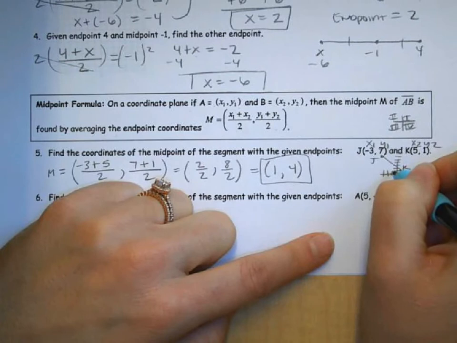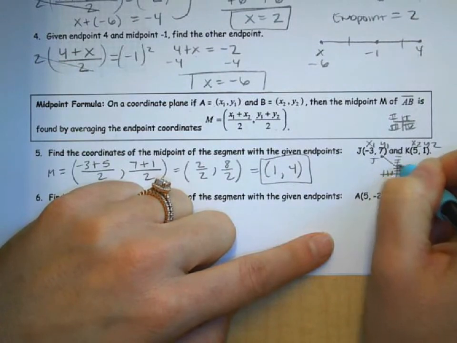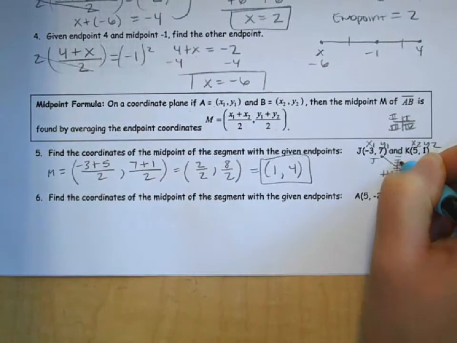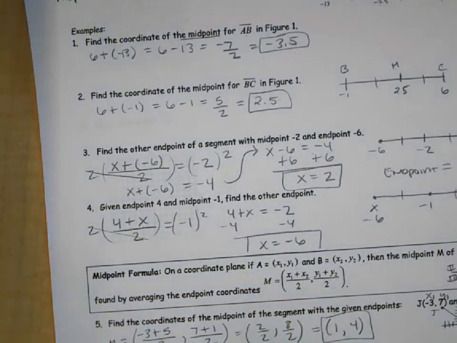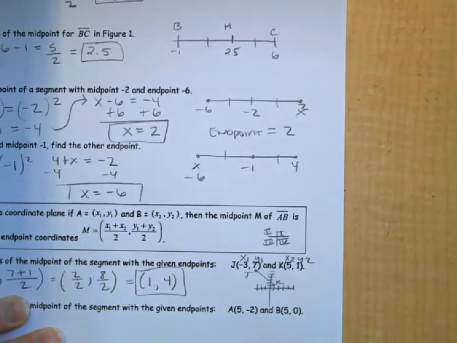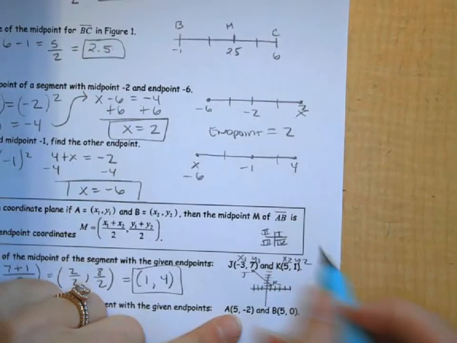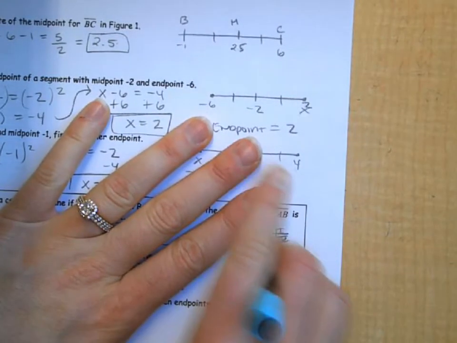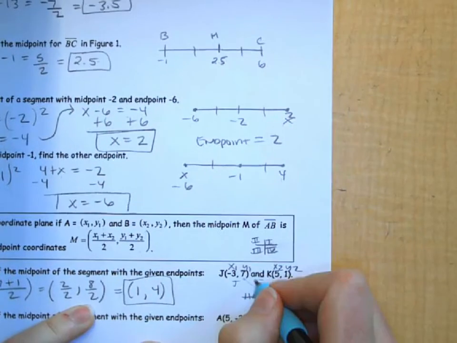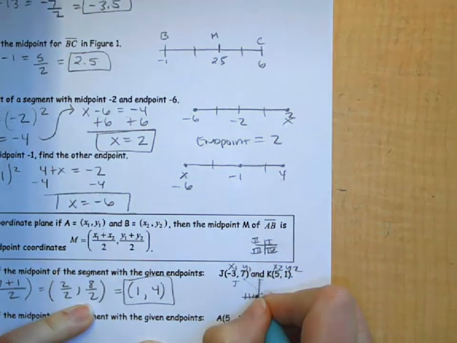So if I were to go positive 1, and then 1, 2, 3, 4, then we actually have the midpoint on our coordinate plane. So let me show you guys that. Okay, I was just wondering, I actually plotted this K point value, right? Hopefully those of you guys saw this on your graph. So let's go ahead: 2, 3, 4, 5, 6, 7.